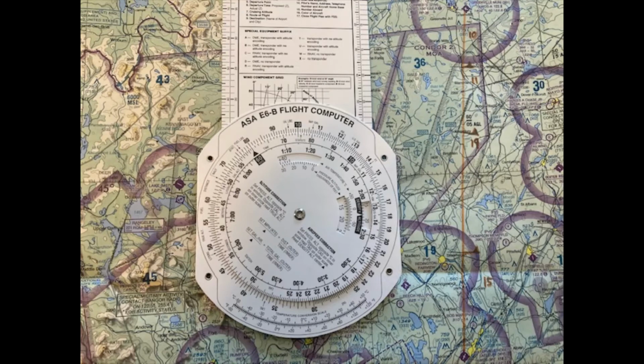So fuel burn is very similar. Let's say the POH tells us that we're going to burn 8 gallons per hour. So we park our little indicator under the 8, and this time it's a little different. This time we're going to find our time on the inner ring of the numbers. So we find our 45 for our 45 minutes, and we read the 60 on the outer ring.